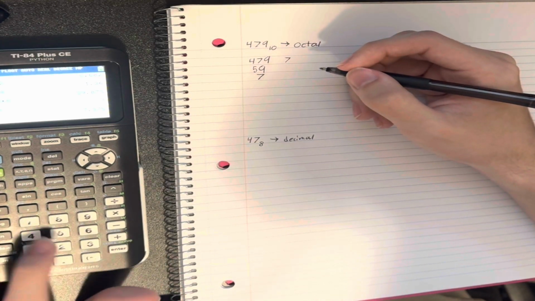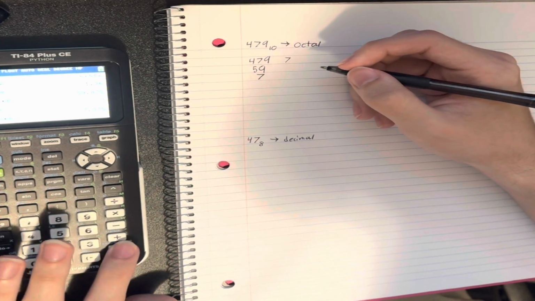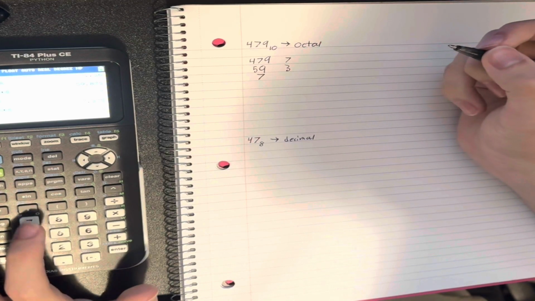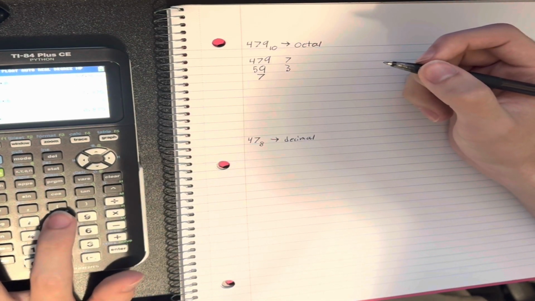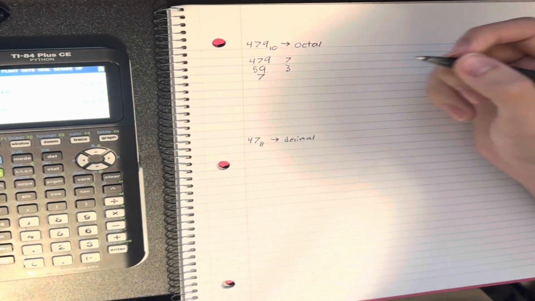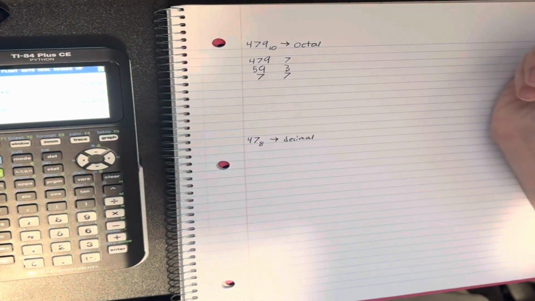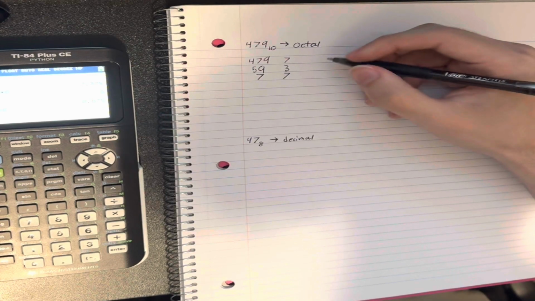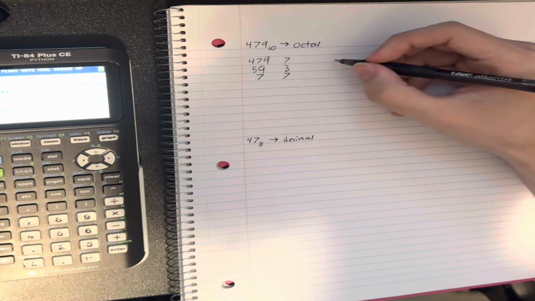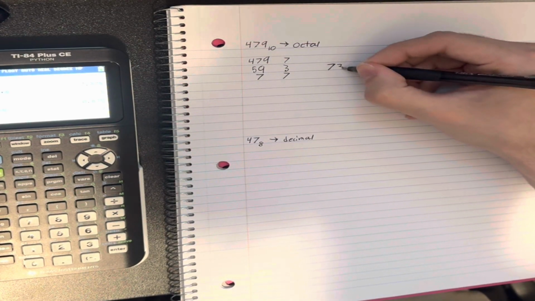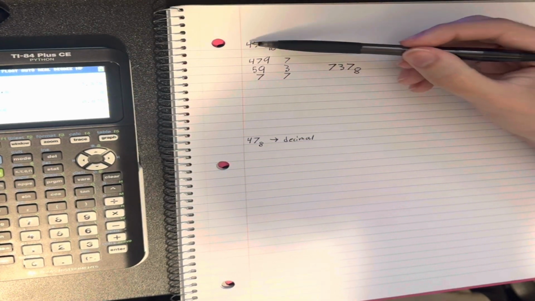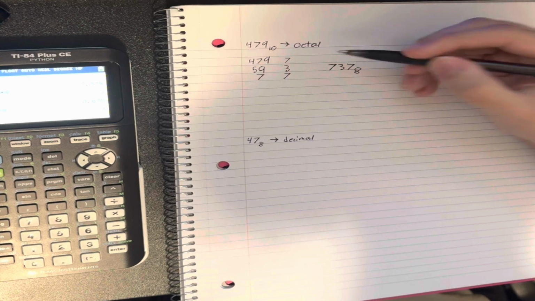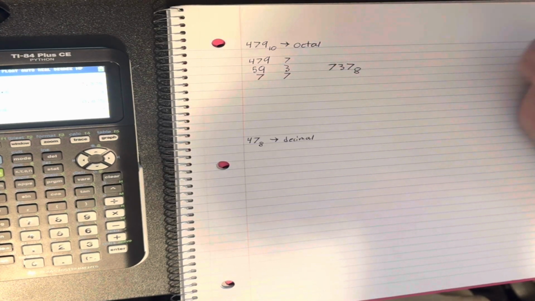Take the 0.375 times 8, it's 3. 7 divided by 8, multiply it by 8, 7. And this one happens to be a palindrome, so you don't even have to worry about which way to write it. So there's 479 base 10 in octal.